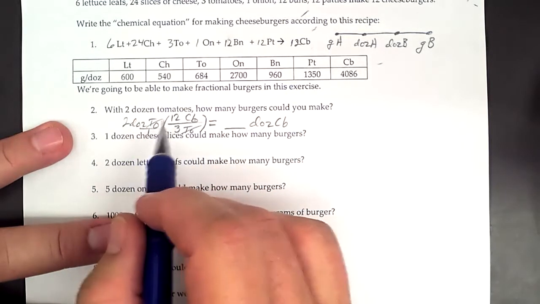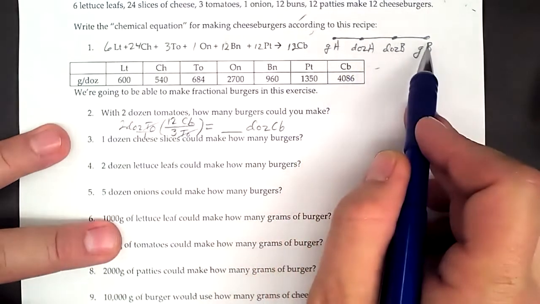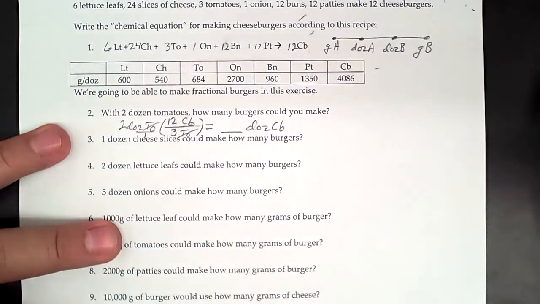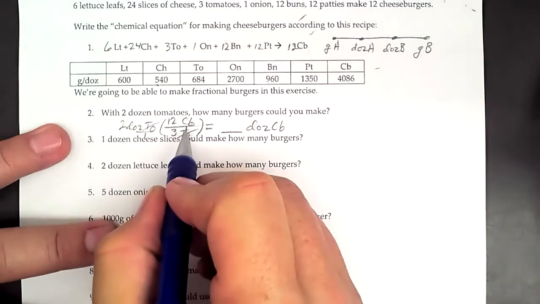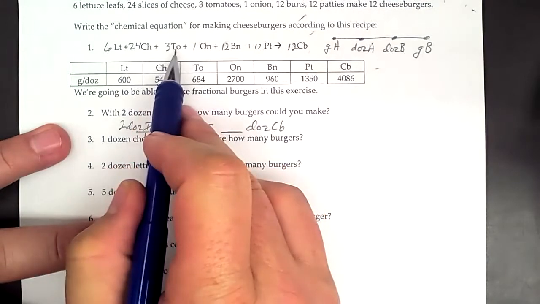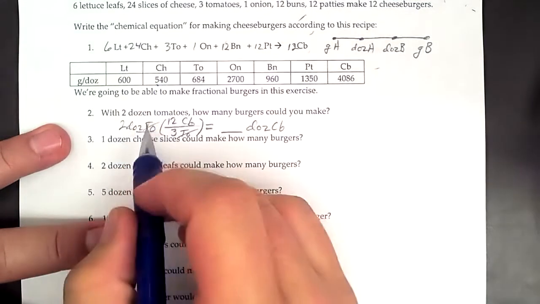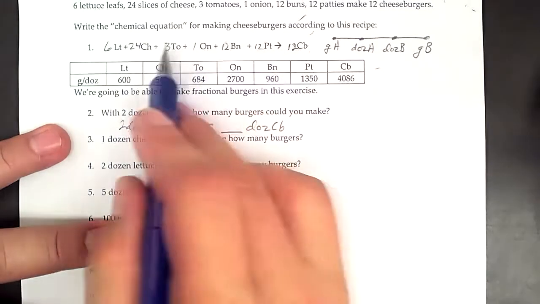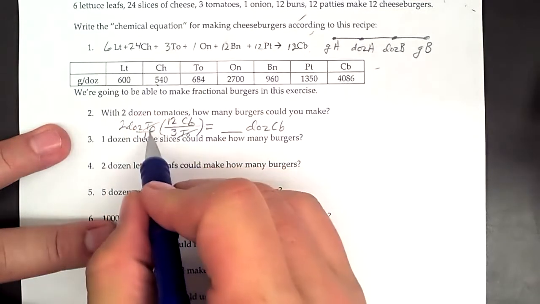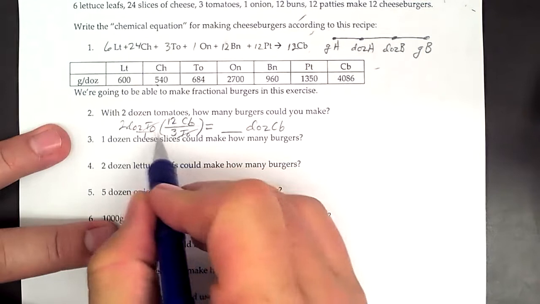Or maybe you write this down. When you're converting from one spot to another on my little map here, you put where you're going on top when you want to cancel out a normal number like this. And where you're coming from on the bottom, because I was going from tomatoes to cheeseburgers. So I'm putting my destination on top and my origin on the bottom. And that lets me cancel out tomatoes.